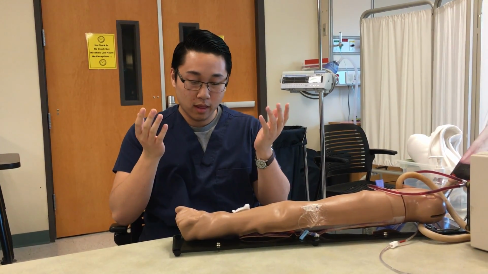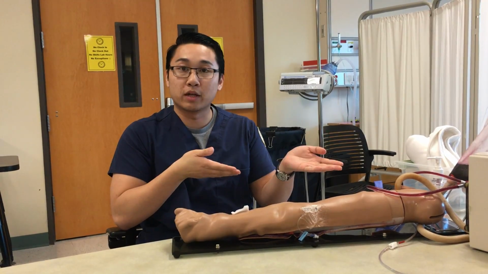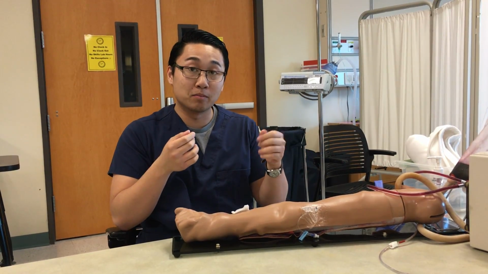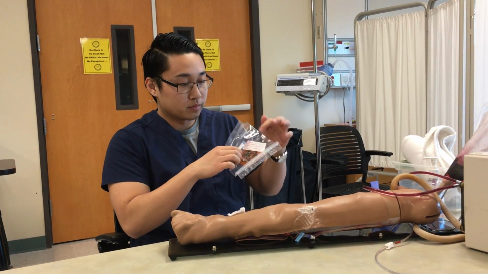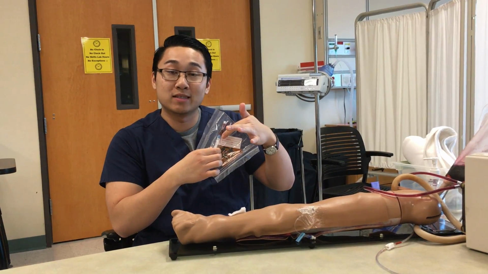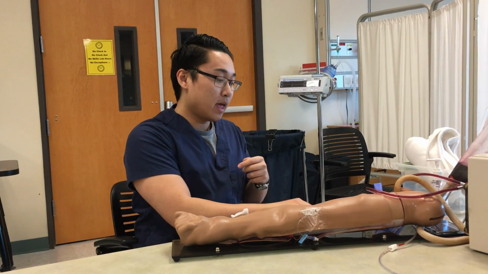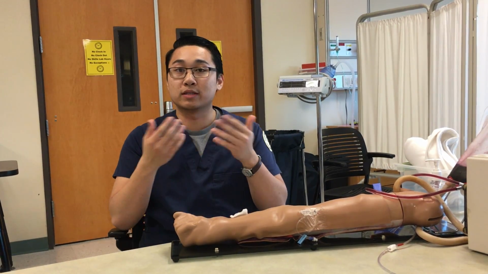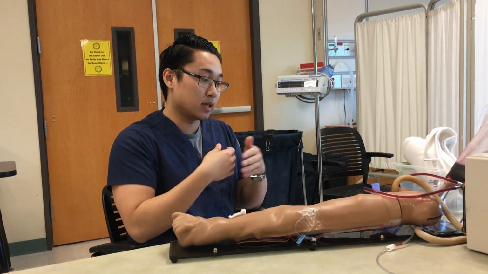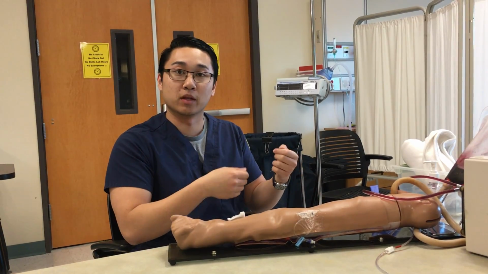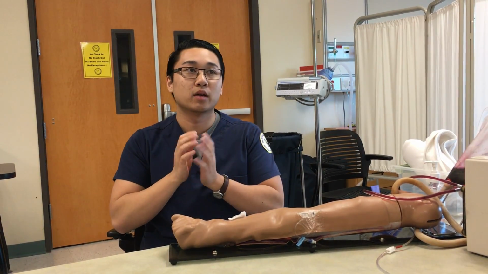For example, the arterial blood gas analyzer may need more or less blood, maybe more than 1 cc or maybe even less than 1 cc. And also, it's always nice to ask a nurse or physician if they need an arterial sample, so that could dictate you taking more or less blood from your patient.